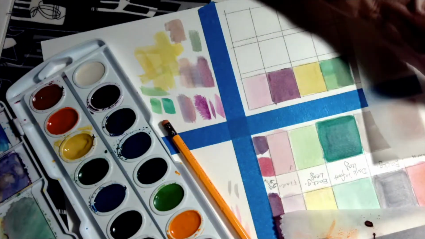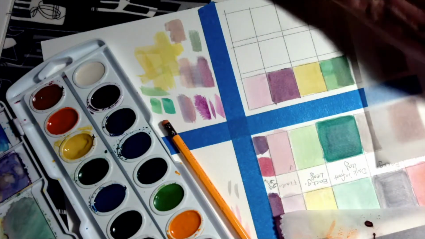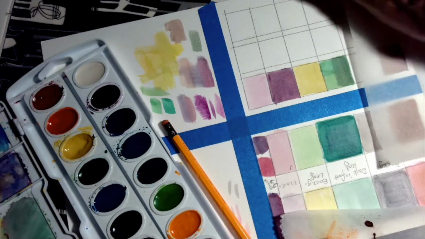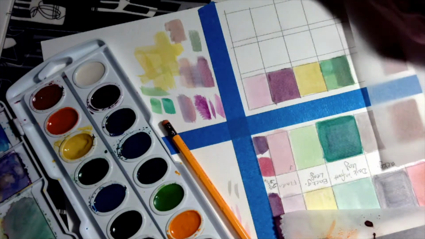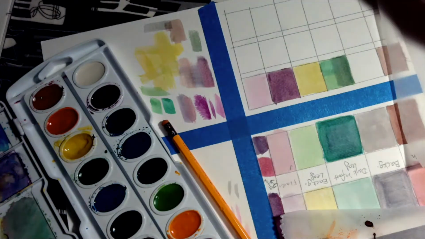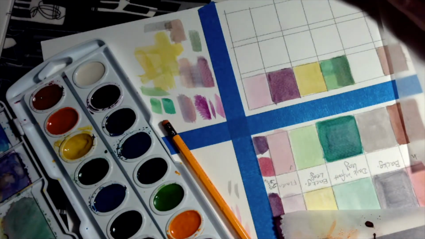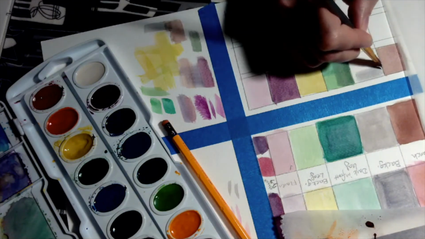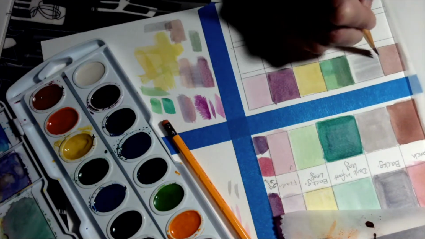There we go. Oh, yes, nice. That's going to make a nice gray. How do we do? Gray. Fabulous. And there's my gray color.